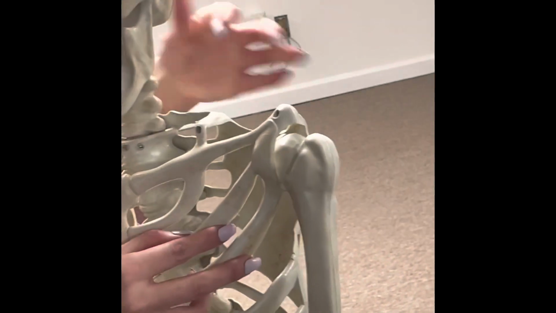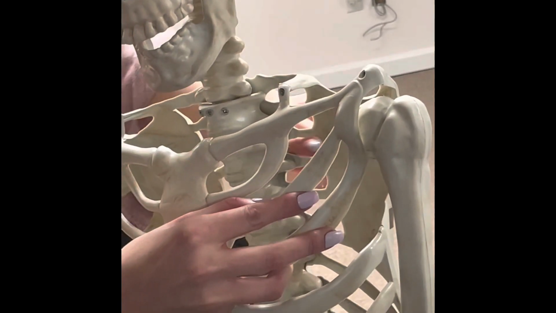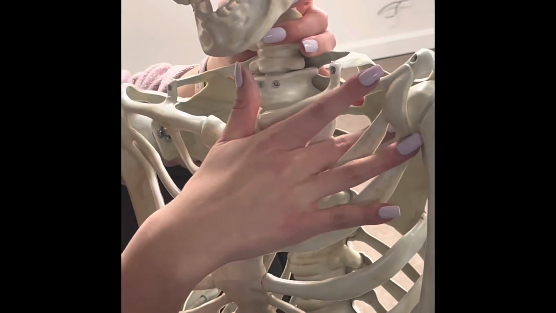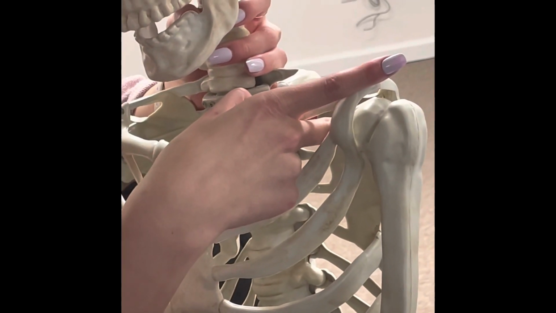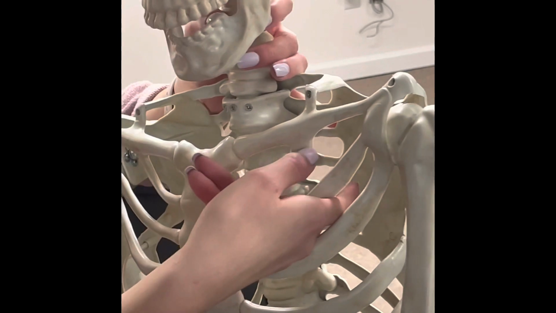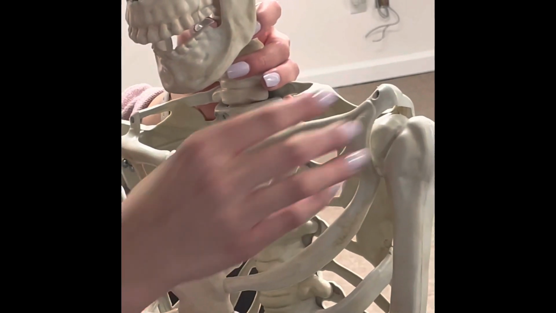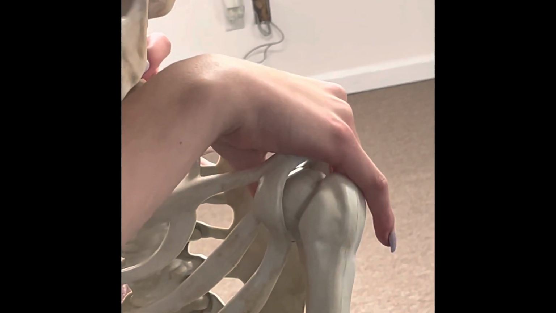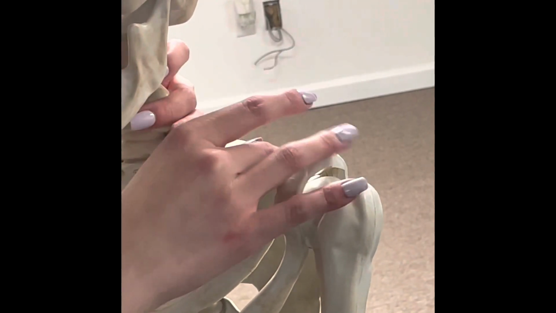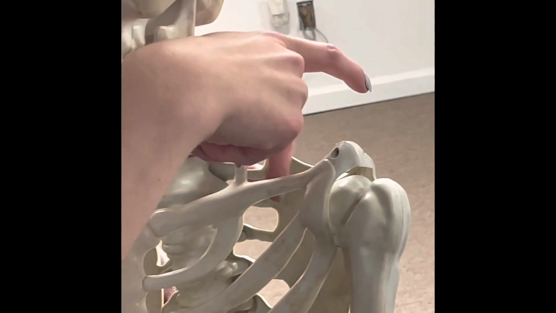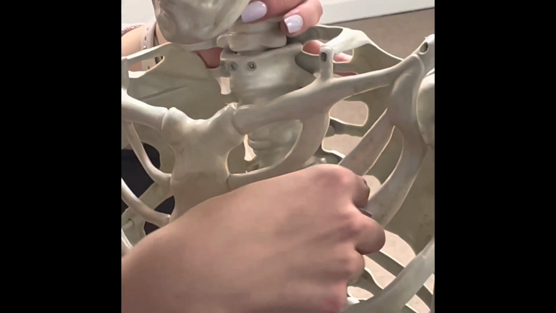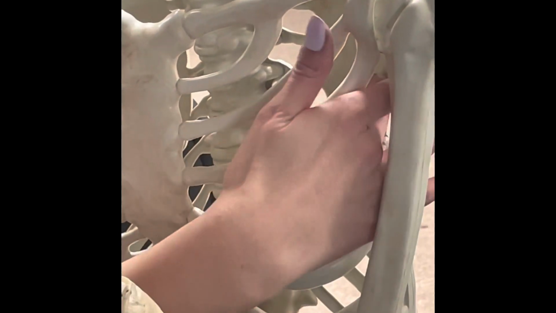And so on the actual scapula, we have the spine, which isn't shown here, but it's right there. And then it has the supraspinous fossa, and then the infraspinous fossa below it. And then we have the acromion process up here, and then the superior border, the medial border over here, and then the lateral border on the other side.